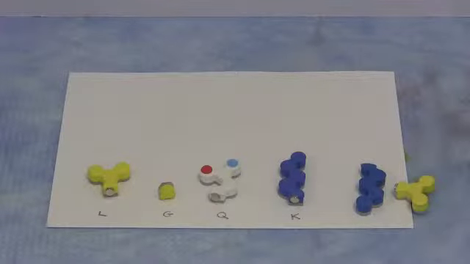So let's consider what's actually happening in our paper chromatography. As an example here, I've got 4 standards: leucine, glycine, glutamine, lysine, and then we have our hydrolyzed dipeptide, with 2 separated amino acids, and we don't know the identity of them yet.